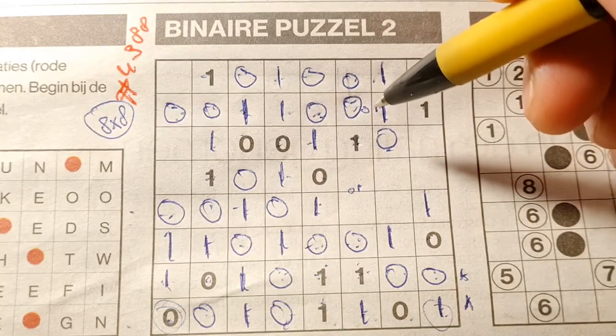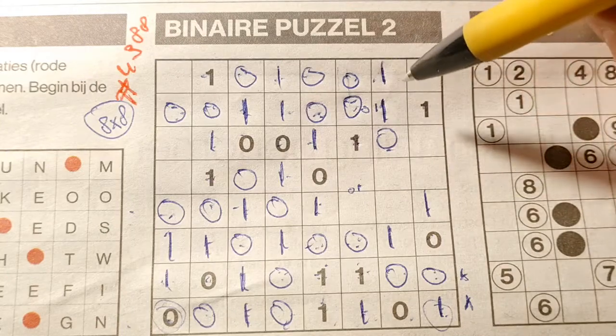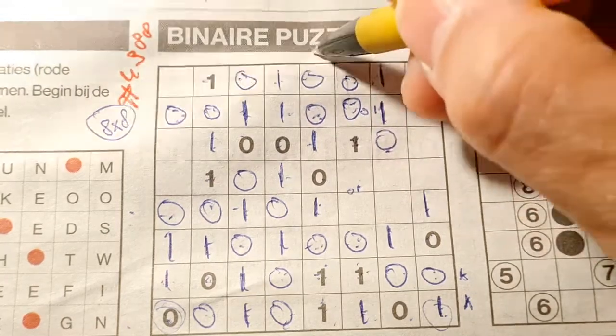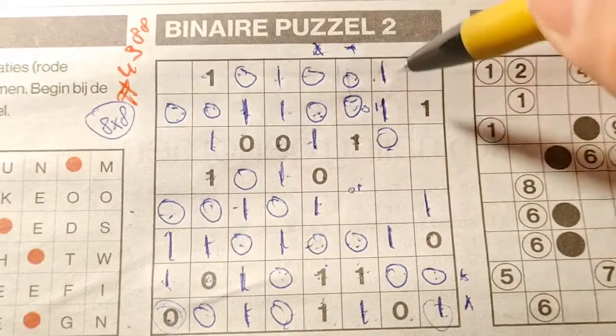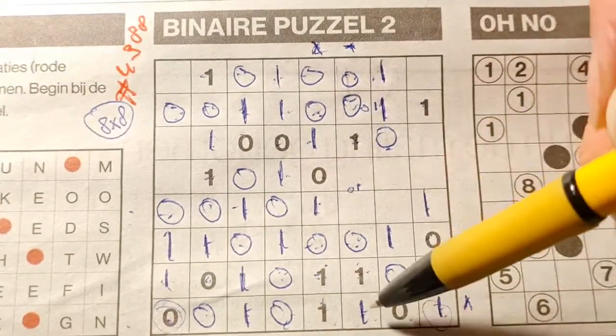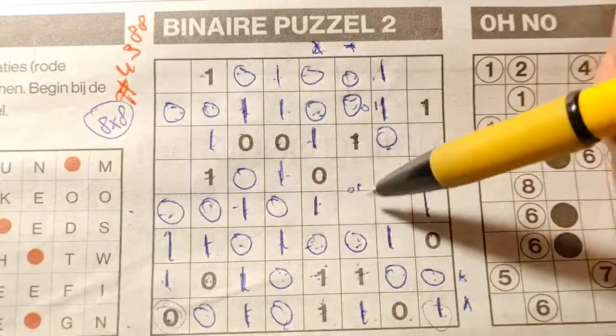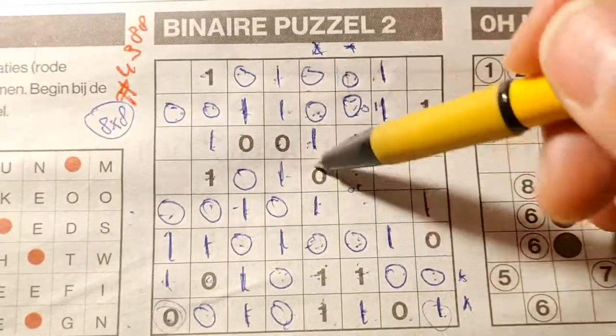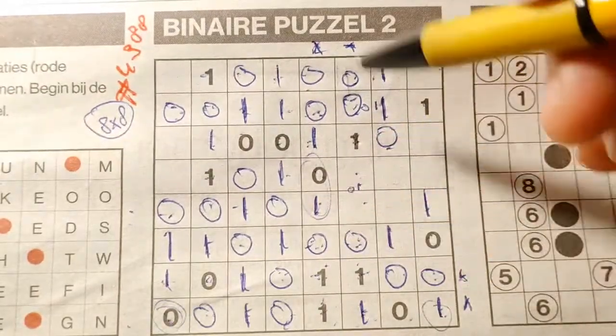We need to compare, but I need to find this column and that column. Okay, 111100, empty box, 110000. So we need to switch those two digits.